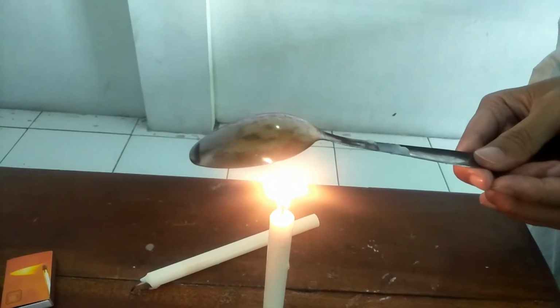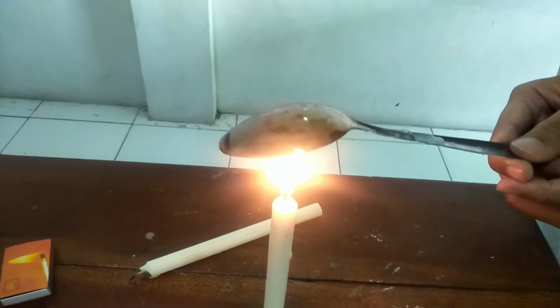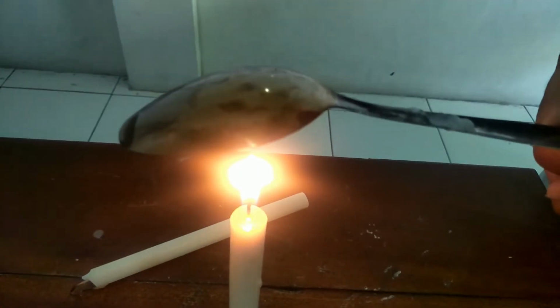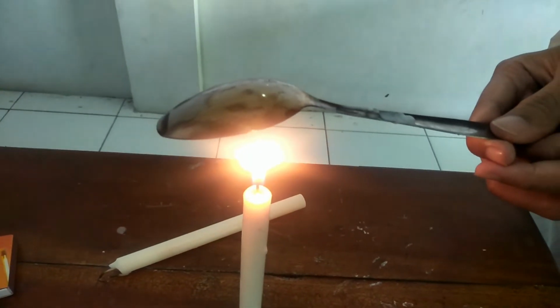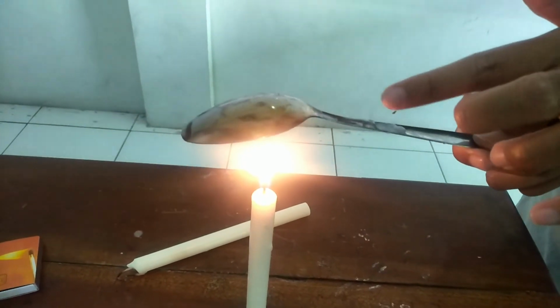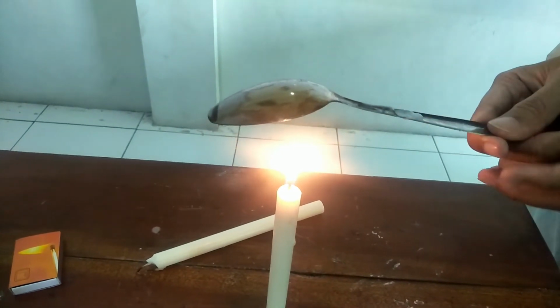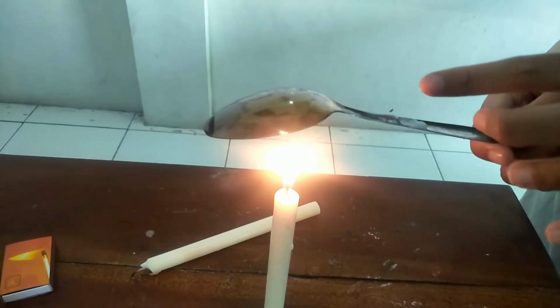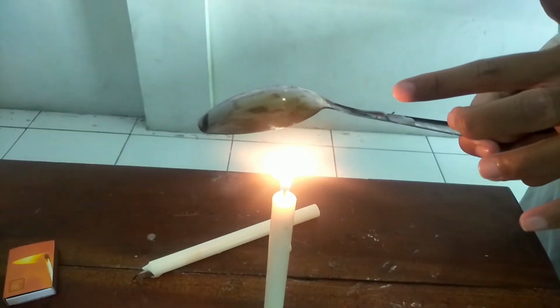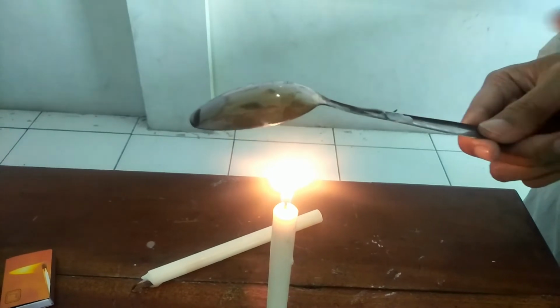Let's wait again. We will wait until all of this part melts. Okay, you can see this side is already melted all over, and this side is still in solid form.